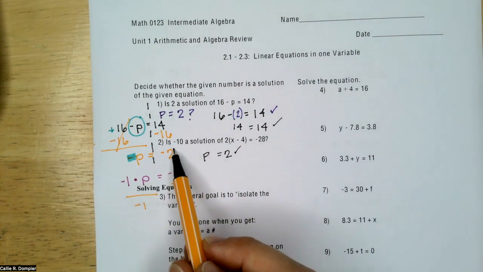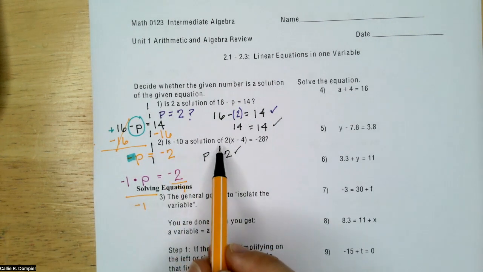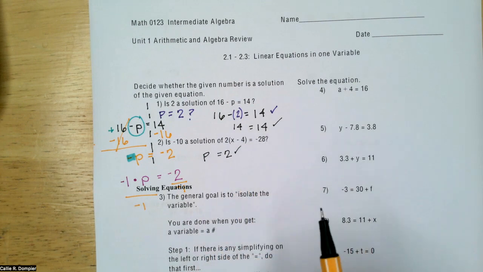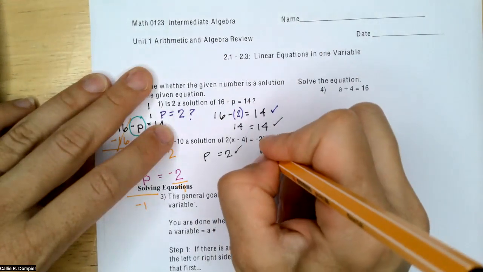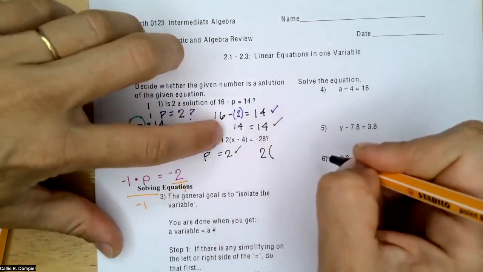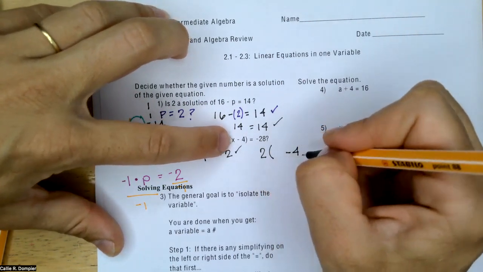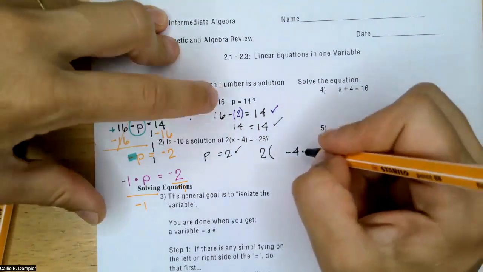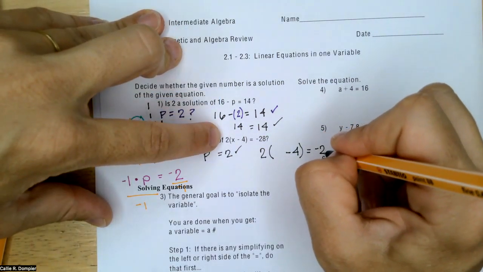Negative 10, a solution of 2 times the quantity x minus 4 equals negative 28. So again, you're welcome to just write up your equation. 2, open the parentheses. I'm going to leave the x blank because I know it's going to be a negative 10. So minus 4, close the parentheses, equals negative 28.